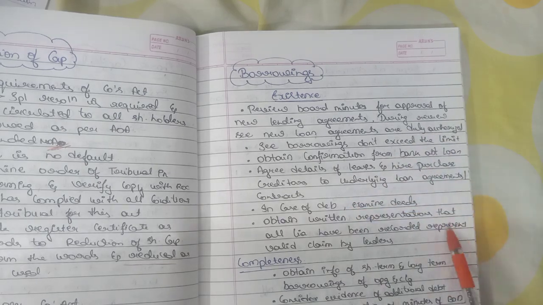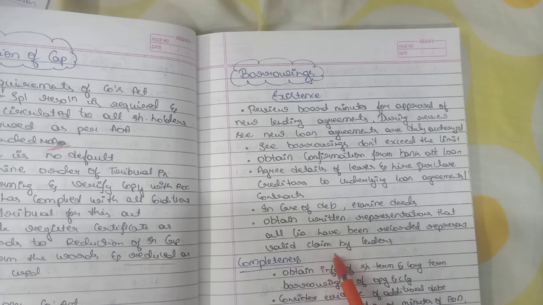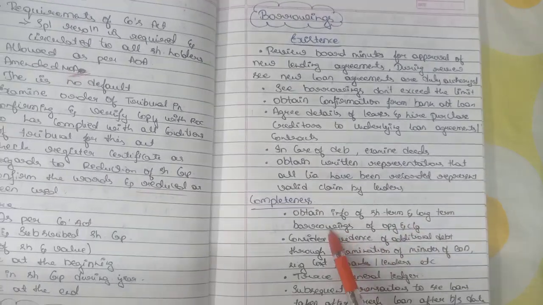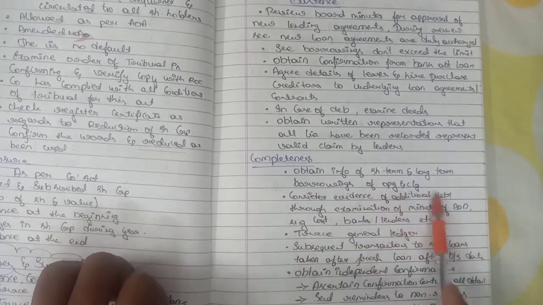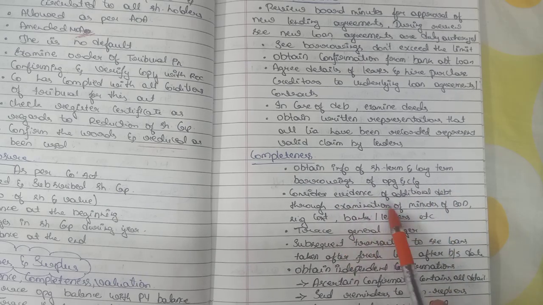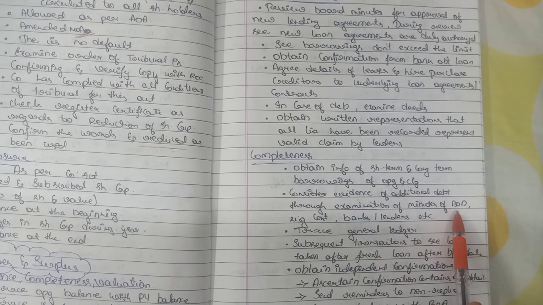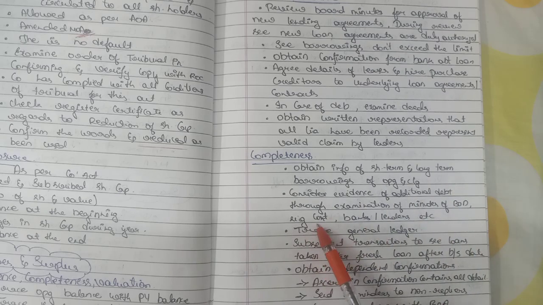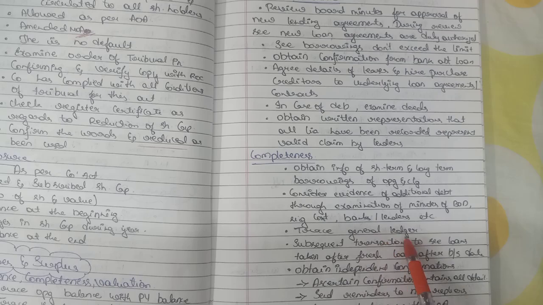Obtain written representation that all liabilities have been recorded and represent valid claims by lenders. For completeness, obtain information on short-term and long-term borrowings, openings and closings. Consider evidence of additional debt through examination of minutes of boards of directors, signed contracts, banks, lenders, etc. Trace the general ledger and subsequent transactions to see any fresh loans taken after the balance sheet date.